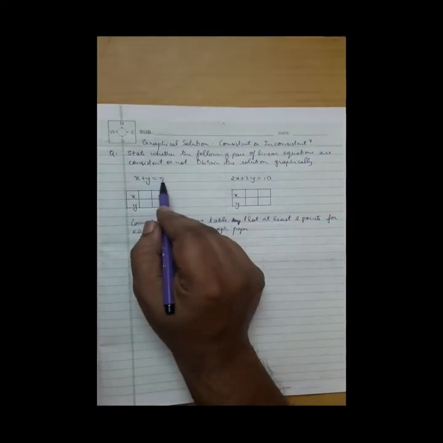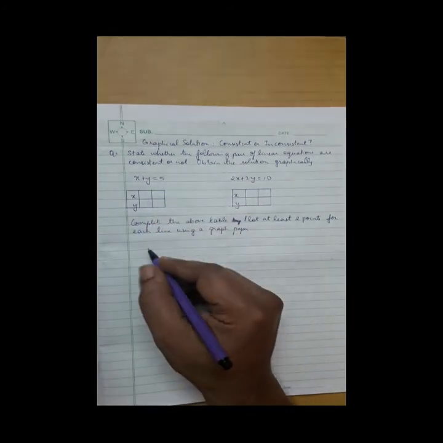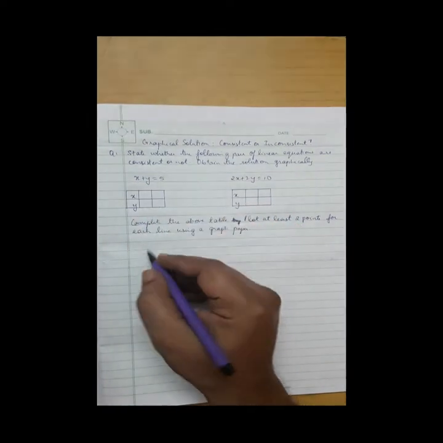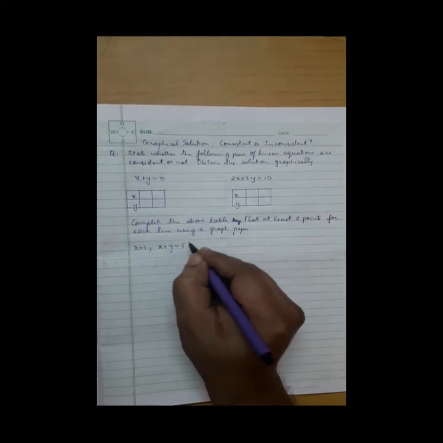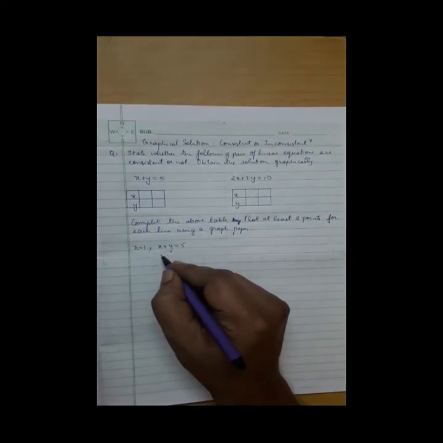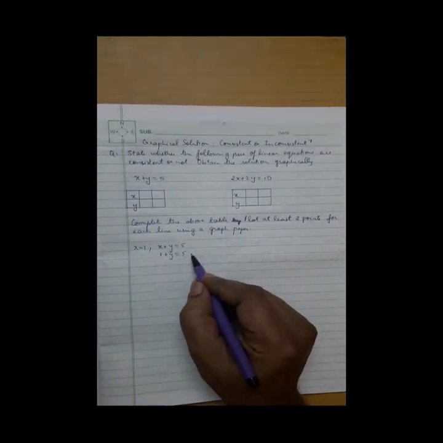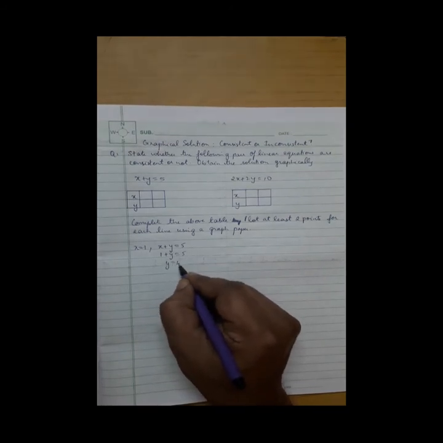So we begin with the first equation, x plus y equal to 5. For this, I'll take x equal to 1 and check. I'll write down the equation x plus y equal to 5. In place of x, I'll substitute 1, so 1 plus y equal to 5. When I take 1 to the other side it becomes negative, so 5 minus 1 gives us 4.